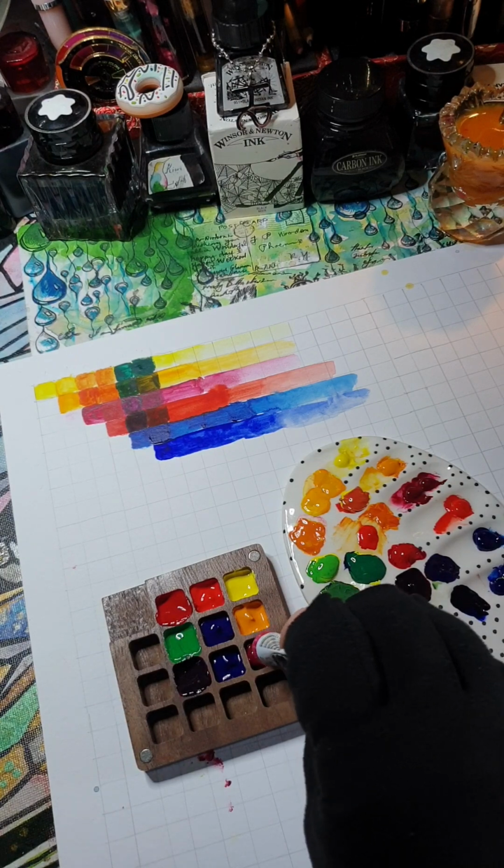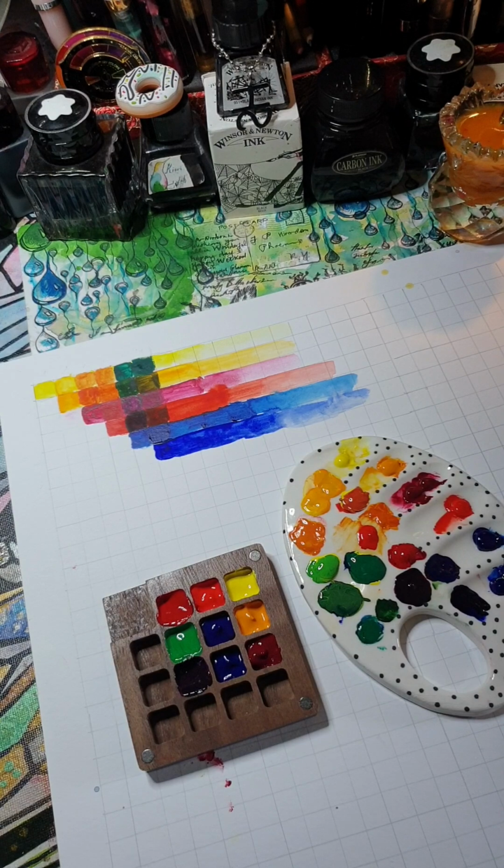These are the neat colours. I'm just filling the pans up a little bit more because they've dried a bit. I'm going down.